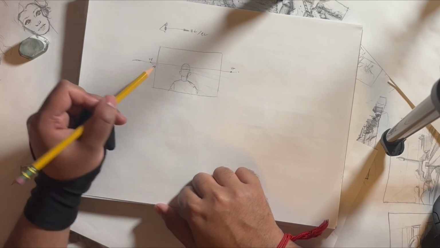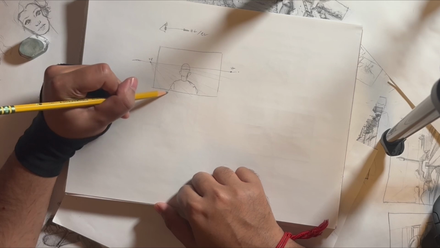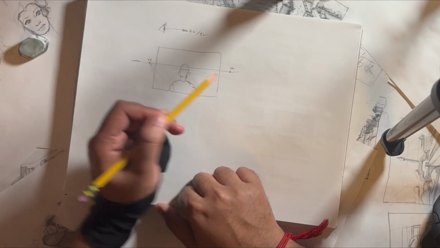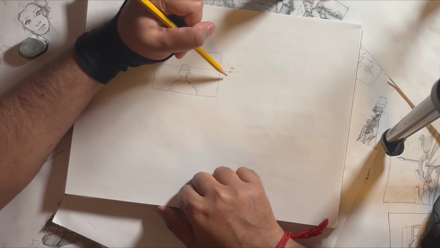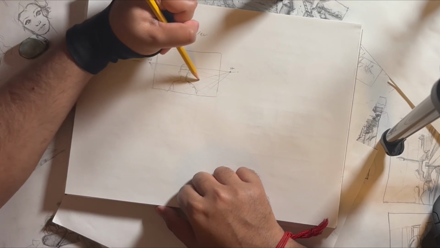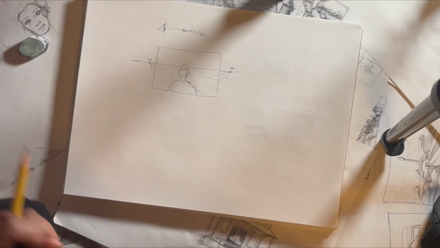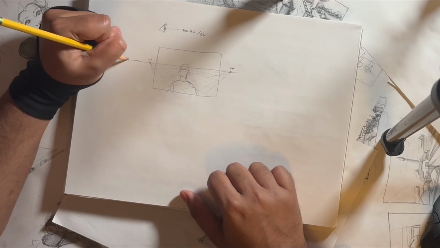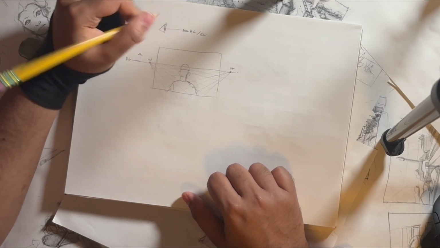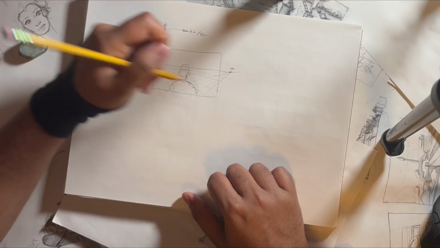So you might notice I'm drawing a floor grid just to indicate the floor, and it's a good guideline when you're drawing in perspective. So using our horizon line, we know that everything above this line we're looking up at, and everything below we're looking down.